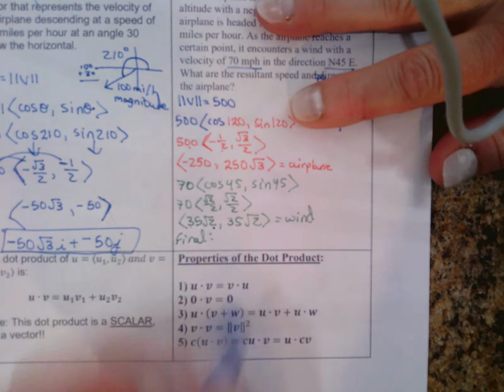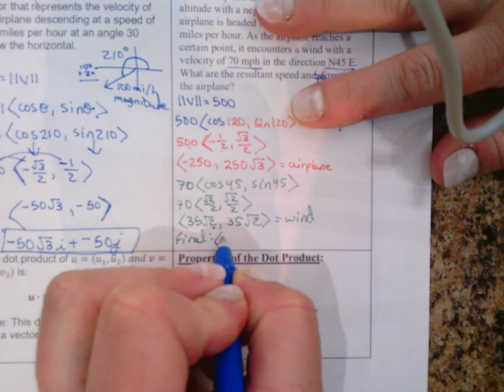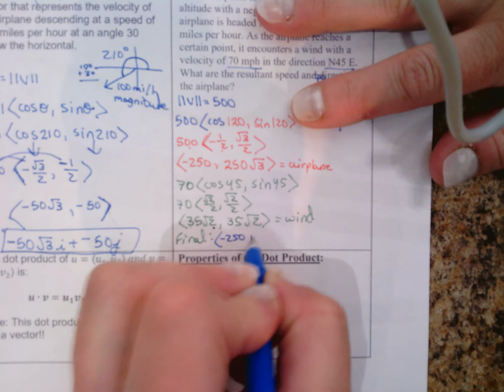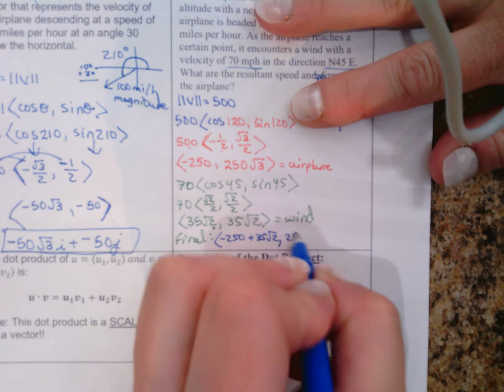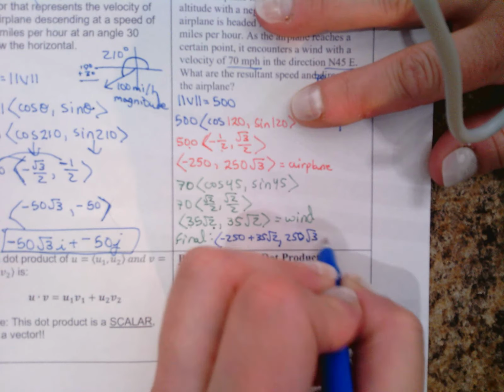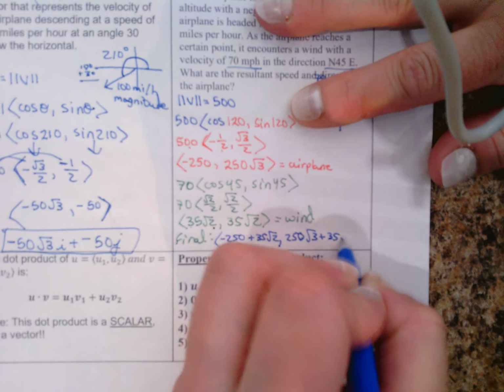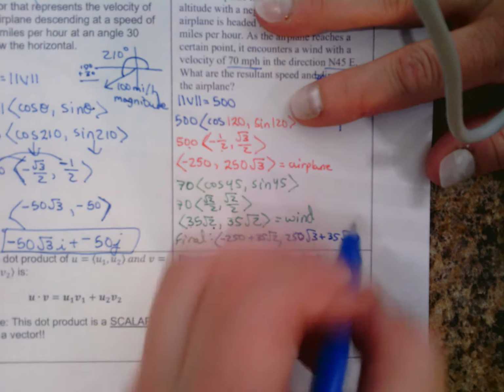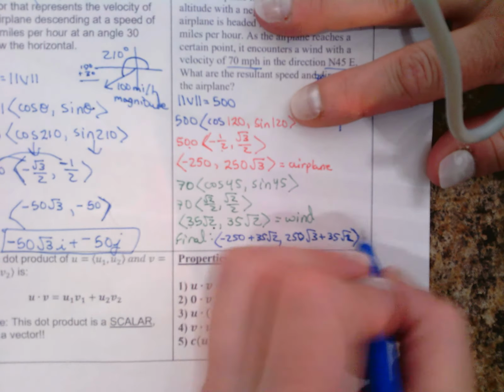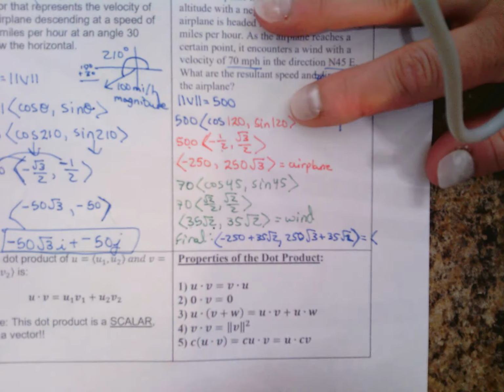All right, the final here in blue again. The final is going to be -250 plus 35 square root of 2, and then 250 square root of 3 plus 35 square root of 2.